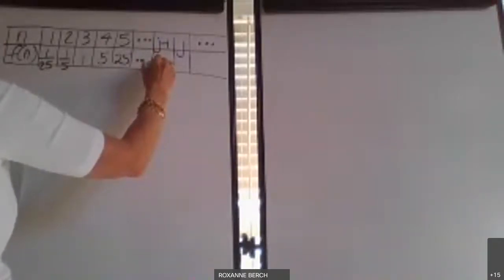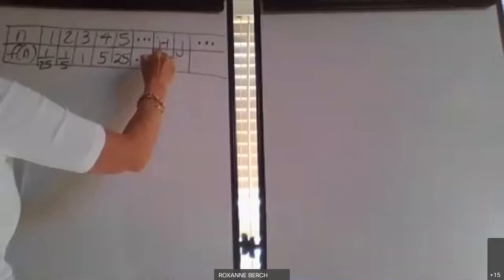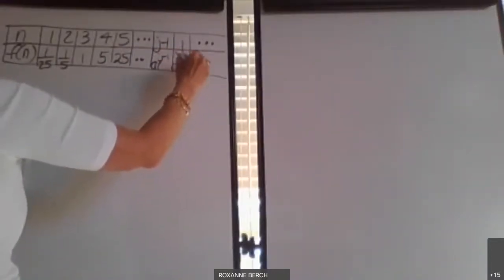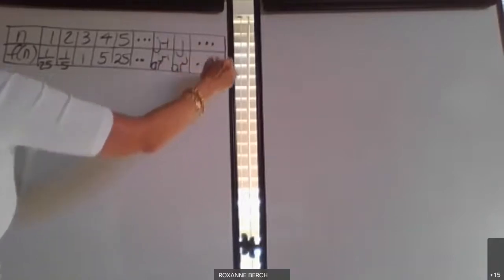So in these slots or positions, you have 1 over 25, 1 over 5, 1, 5, 25, dot, dot, dot, a times r to the j minus 1, a times r to the j, dot, dot, dot. So the domain is not restricted.